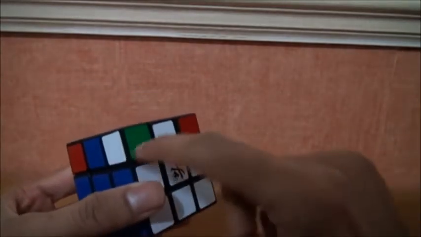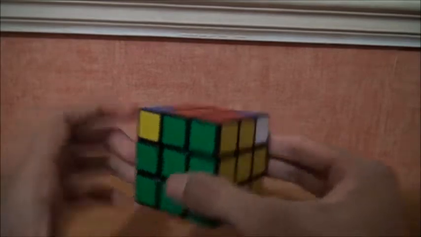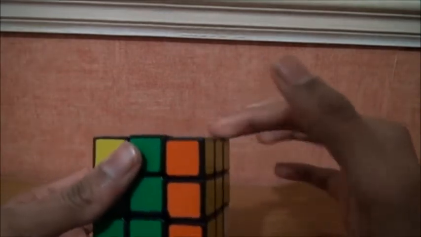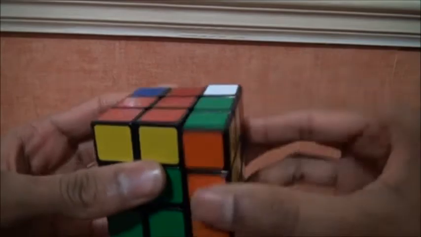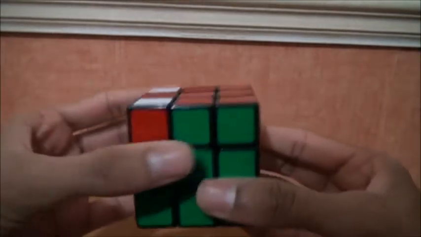So as you can see, these still aren't in the right place. This should be blue, for example. Yeah. So we have to do it again. We make sure the solved one is on the right, because that's what we're moving. We don't want to do this because that will change where this goes. So we have to move it away, up, move it back, up, move it away, down, move it back, down.